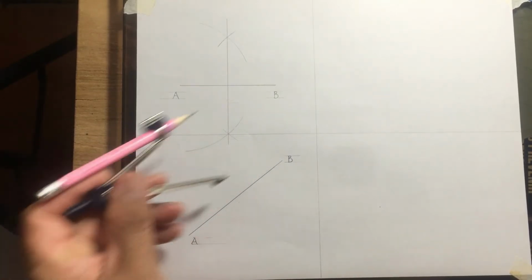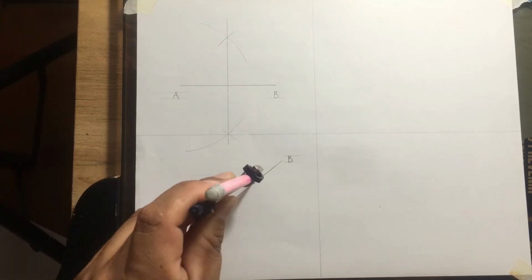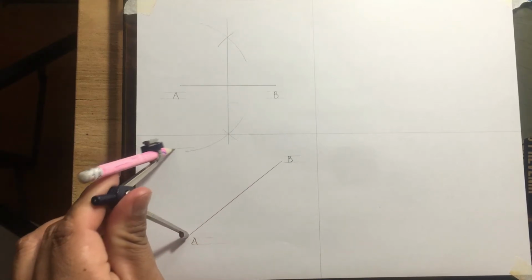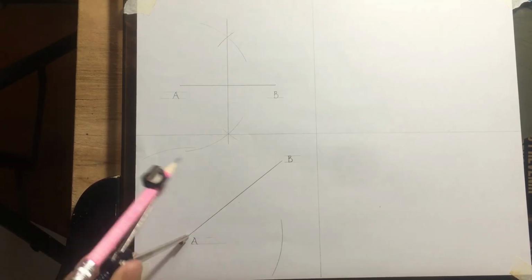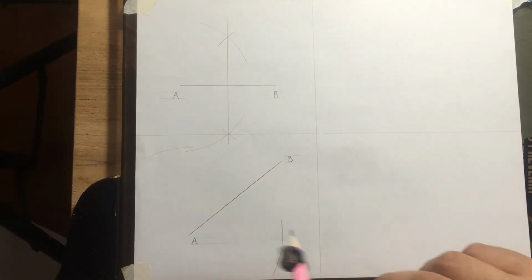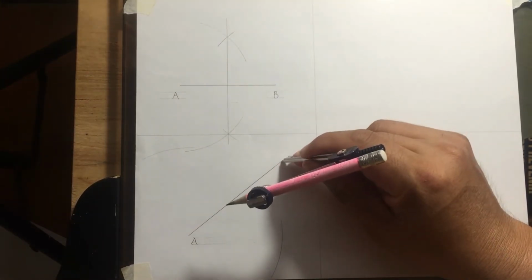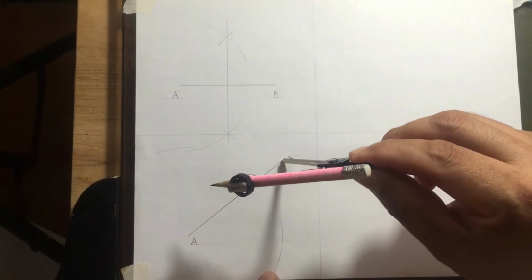Consider the endpoints A and B. At A, more than half, scribe an arc above, one below. Okay, one above, one below. Same radius, reposition now at B, and scribe an arc above and below to intersect the ones from A.